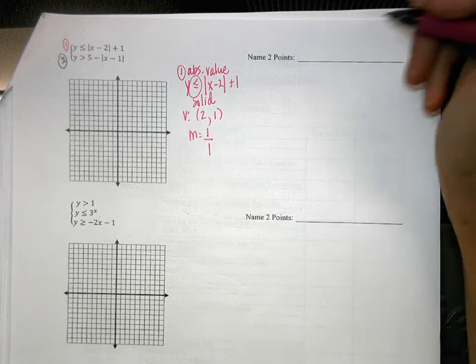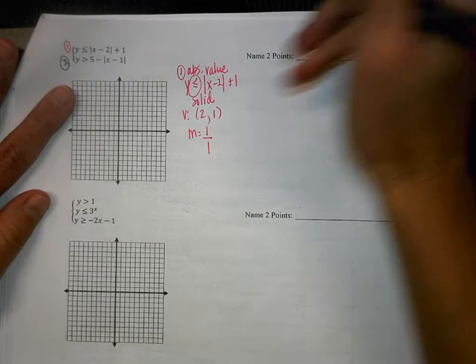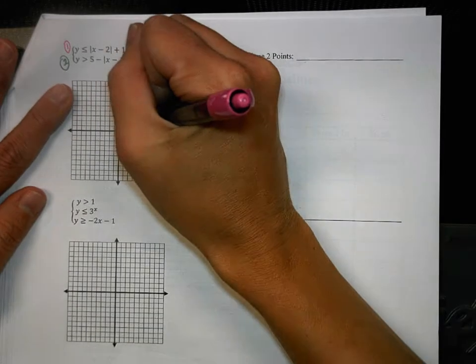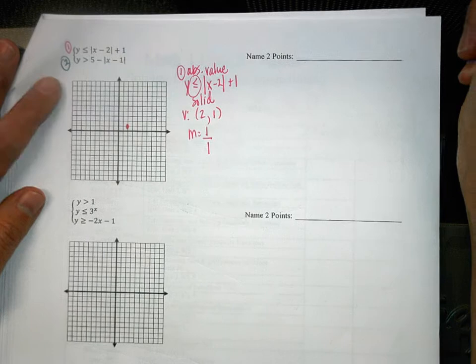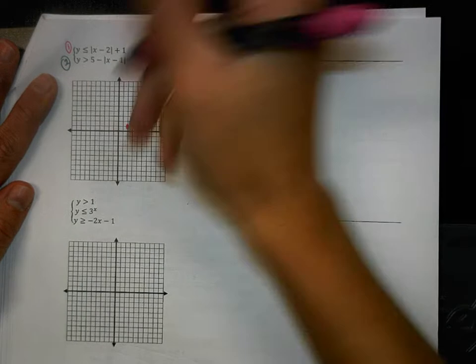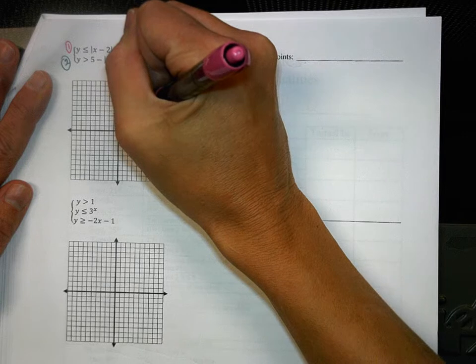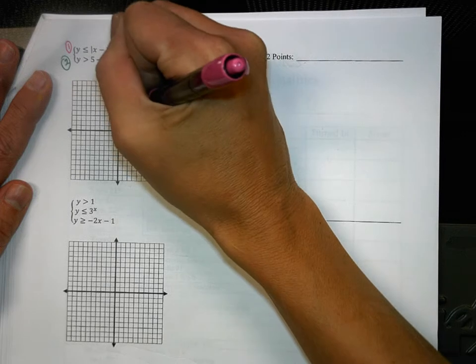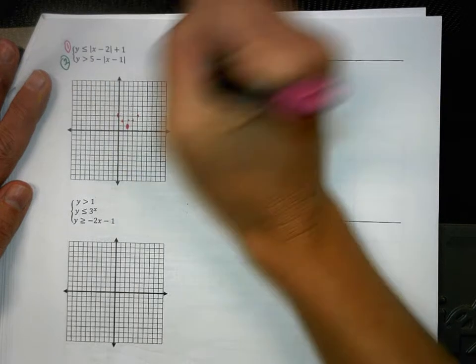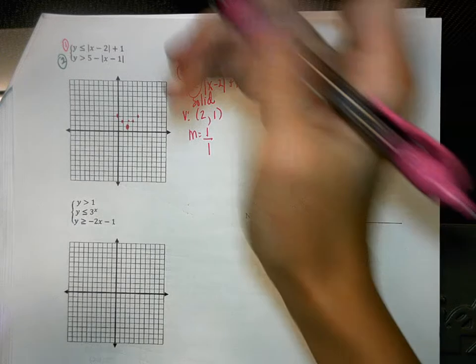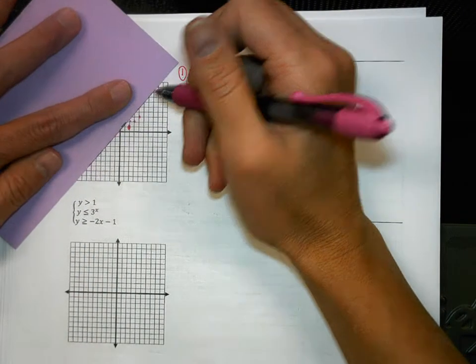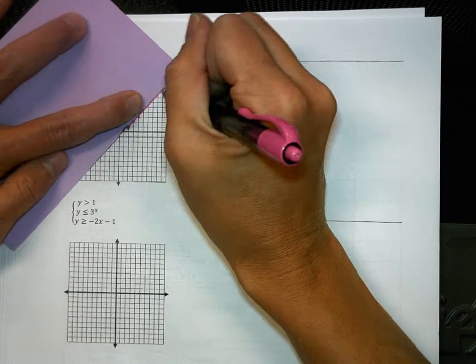Okay, we'll go ahead and plot this. Right 2, up 1, make a point, and then my slope is 1 over 1. So we're going up 1, right 1, and then across our line of symmetry. Up 1, right 1, and then again across the line of symmetry. We'll use our straight edge and try to make an accurate graph because it helps us with our shading.